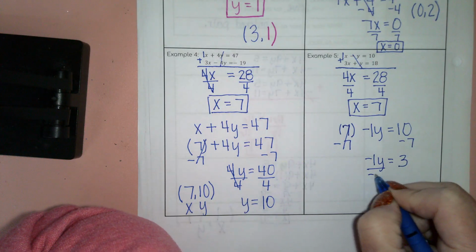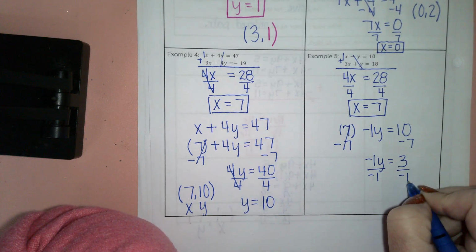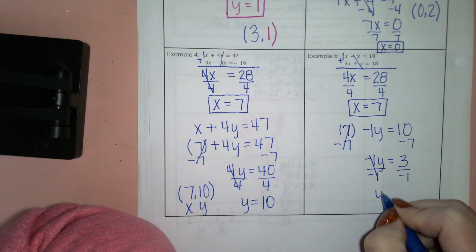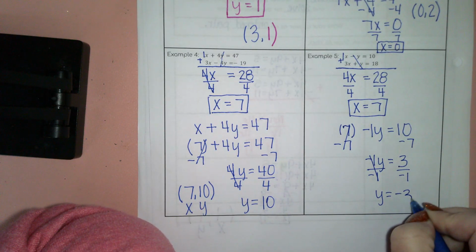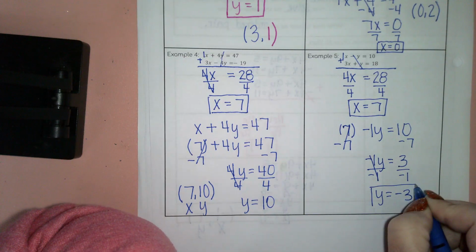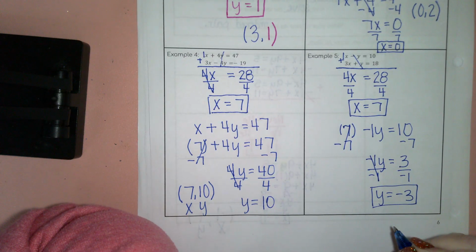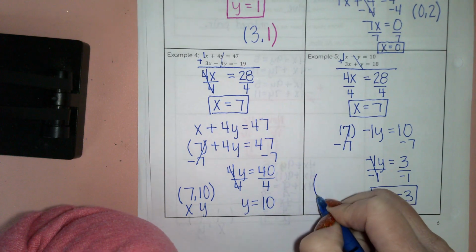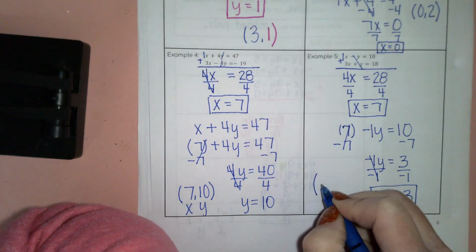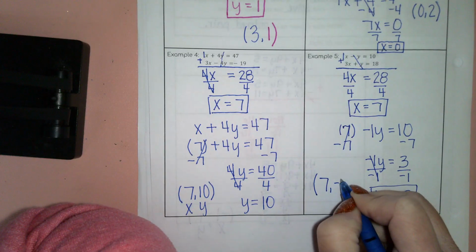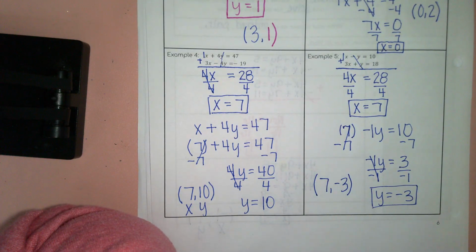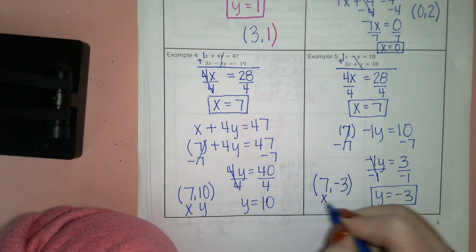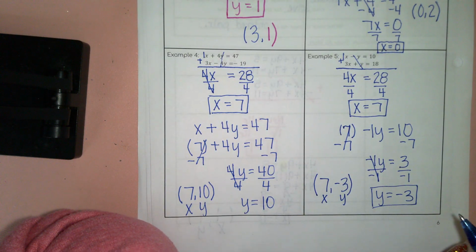Next, we're going to divide by negative 1, and y equals negative 3. So to write my ordered pair for this one, it would be (7, -3), because this is my x and this is my y.